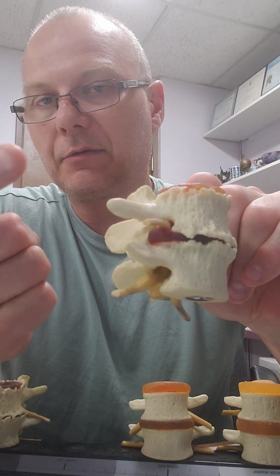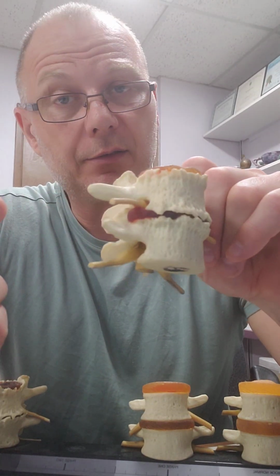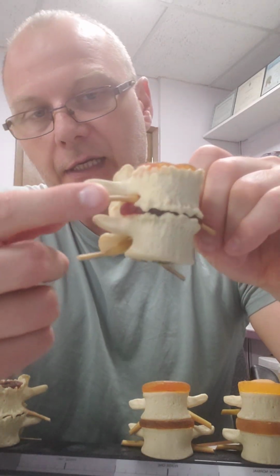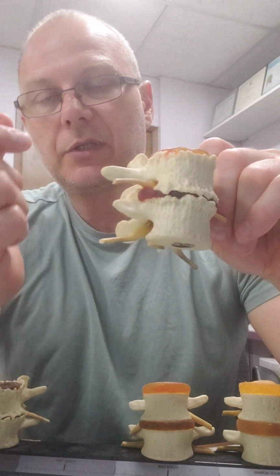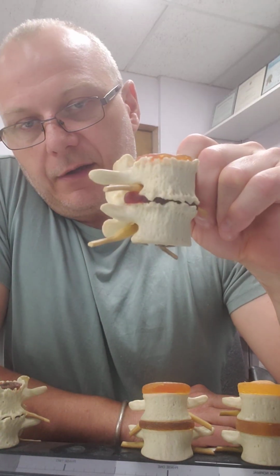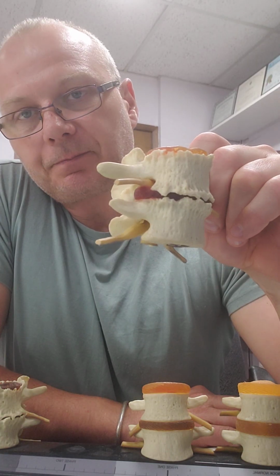Depending on the vertebral level, neck, mid-back, or low back, this nerve could supply the heart, lungs, stomach, liver, or kidney. If this nerve is completely impinged, not only are you going to have severe pain, but you also have dysfunction of the particular organ that this nerve innervates.